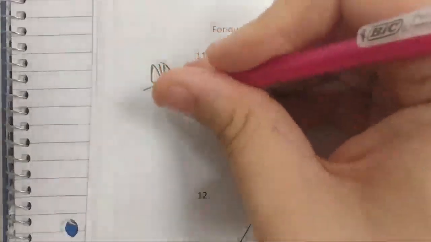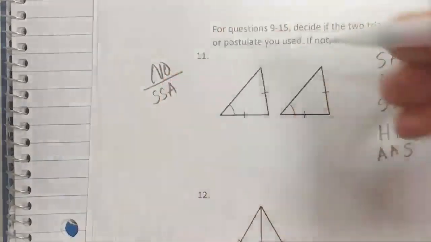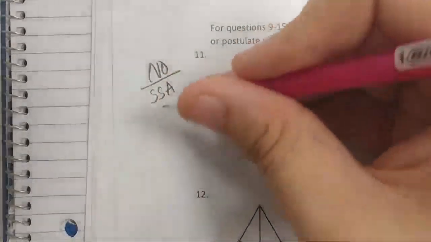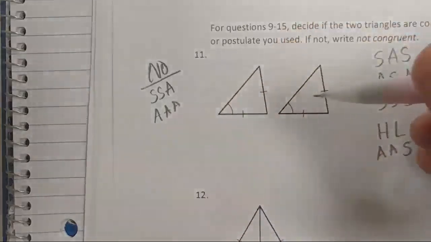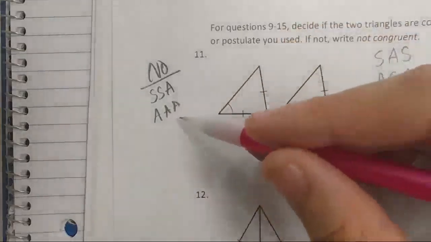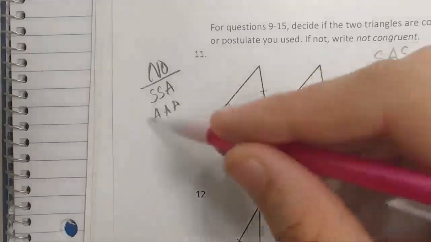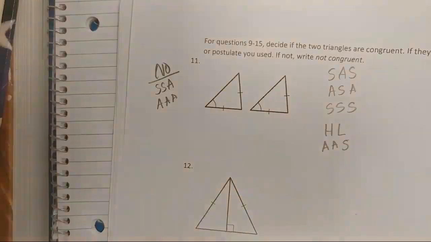What ones can you not use? So no, you cannot use these. Well, the one that spells a bad word, but I'll put it backwards, side, side, angle. Also the one that is, I don't know, auto assurance, AAA. So no angle, angle, angle. That can be used for similarity, not congruency. And side, side, angle does not tell us anything. Oh, camera froze again.